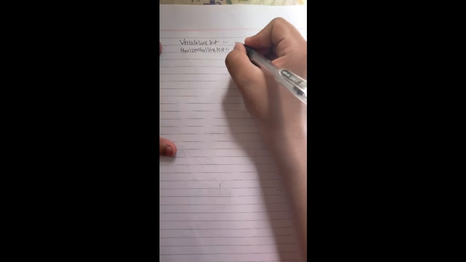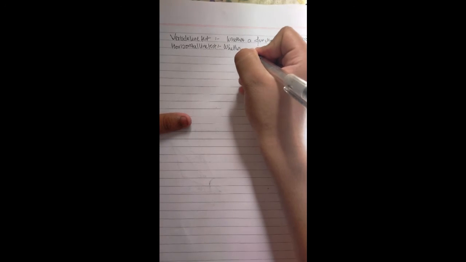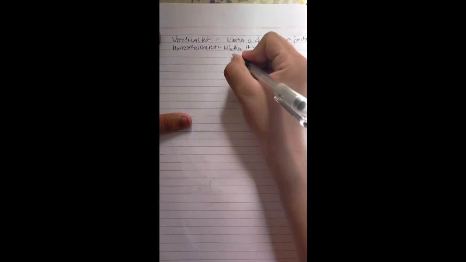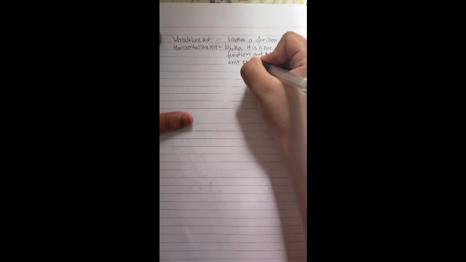So the vertical line test tells us whether a function is a function, and the horizontal line test tells us whether it is a one-to-one function and whether an inverse exists or not.